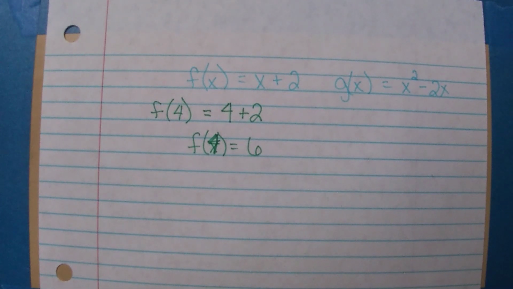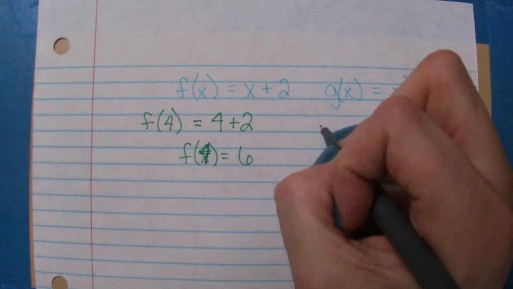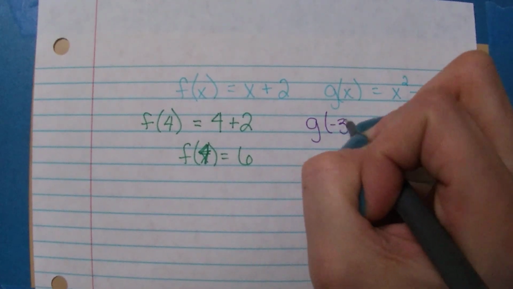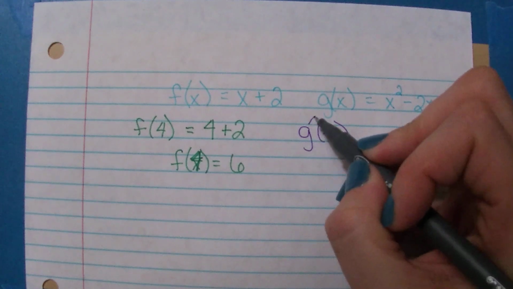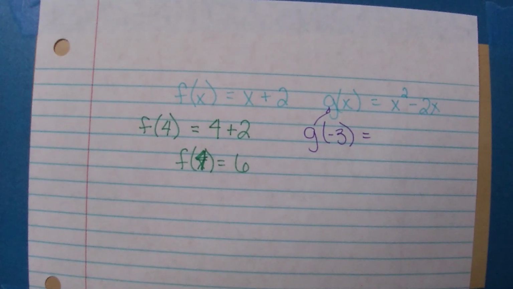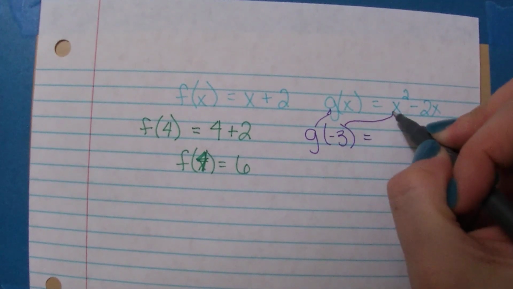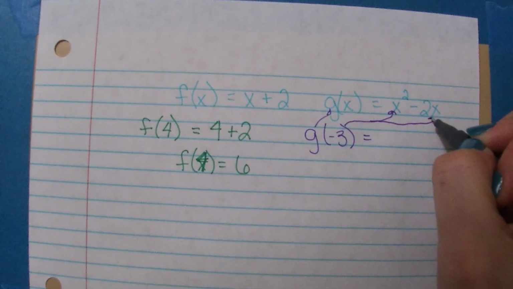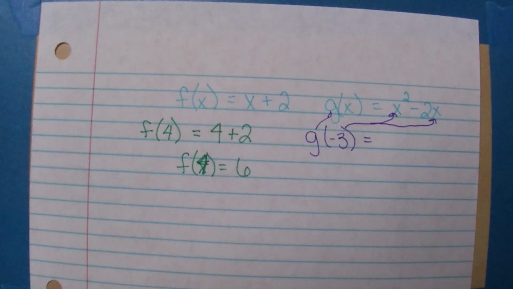Okay, so if it asked me to find maybe, I don't know, g of negative 3. Since this has a g, I want to go into the g function. Now this one has 2 x's in it, so this negative 3 is actually going to go in for both of them. Now be very careful. I've worked with several of you on this. Your calculator is a great tool, but only if you use it correctly.